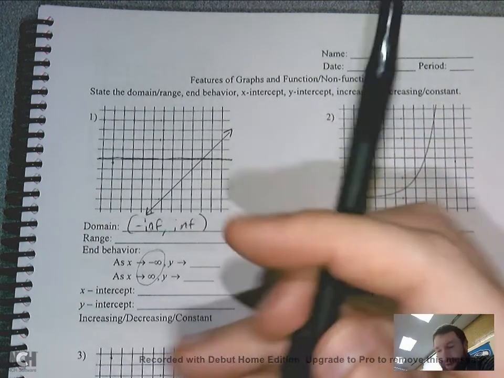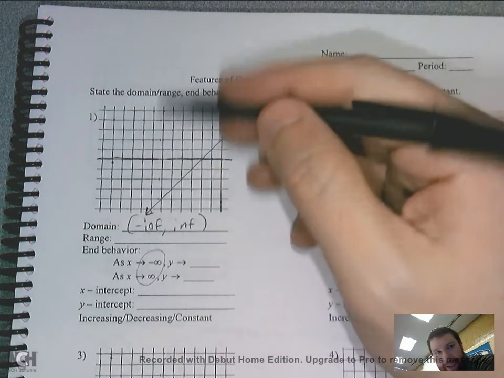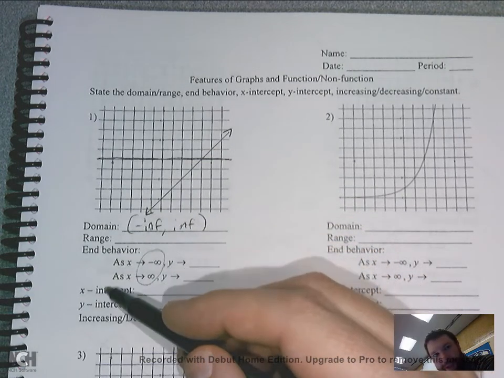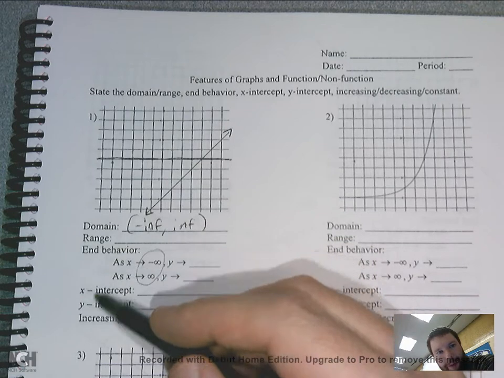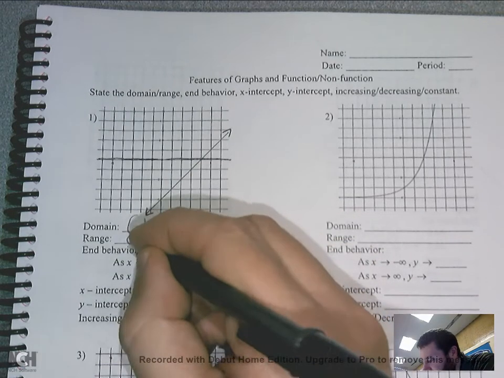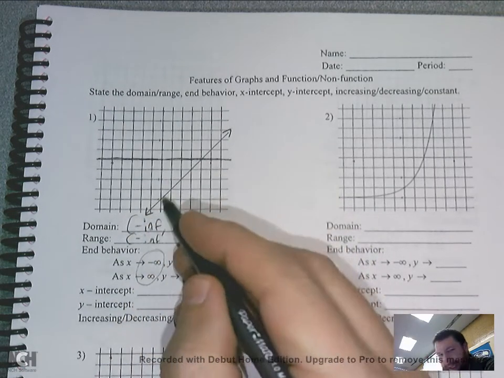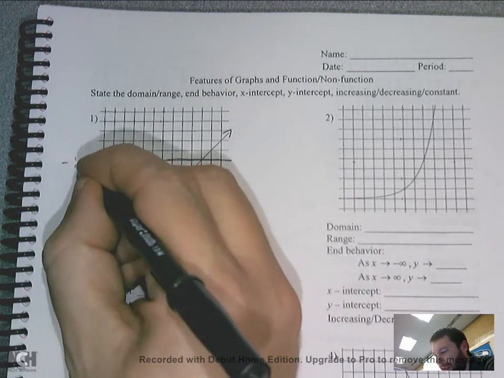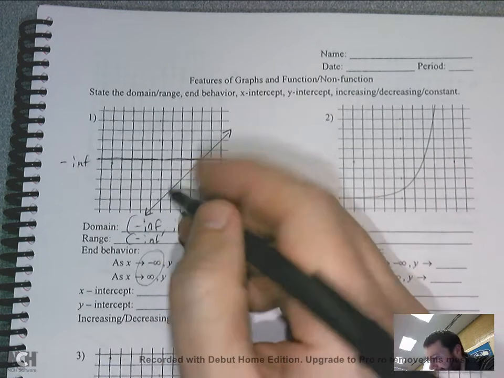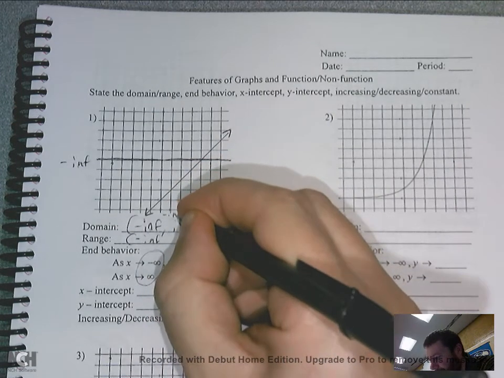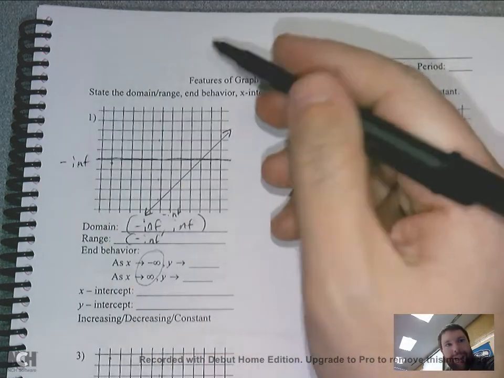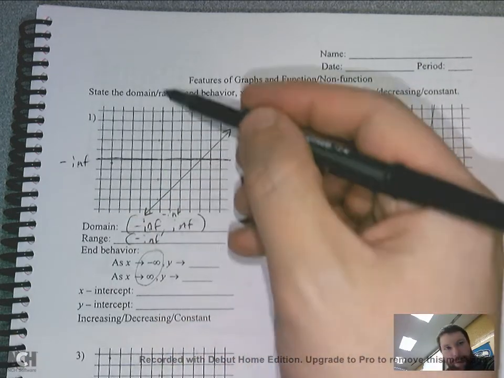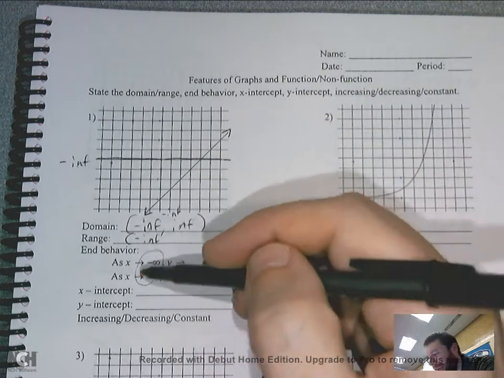Okay, range. That is your Y values. That's what's happening vertically. So as we look at this graph, does it go down as it goes off the graph? Yes, it does. That means it would go down forever. So the least Y value is going to be negative infinity because it's going down forever. Again, this is negative infinity on the X. Down is negative infinity on the Y. They're two different sets of numbers, right? This is all the X numbers. This is all the Y numbers. Okay? So range is your Y values.